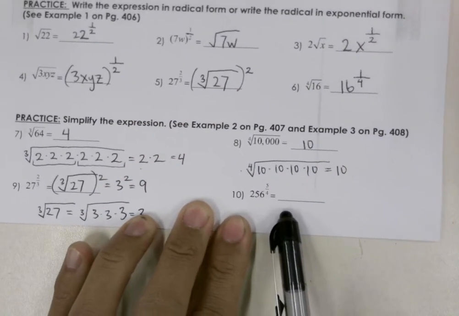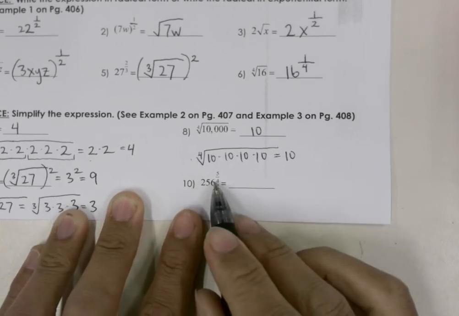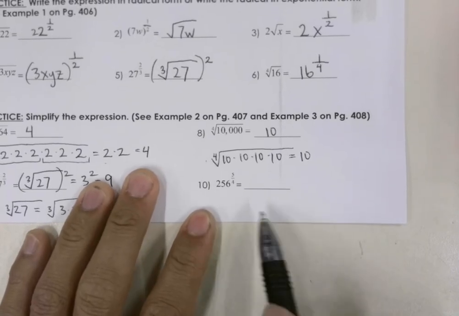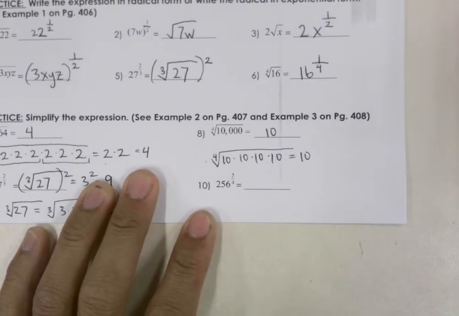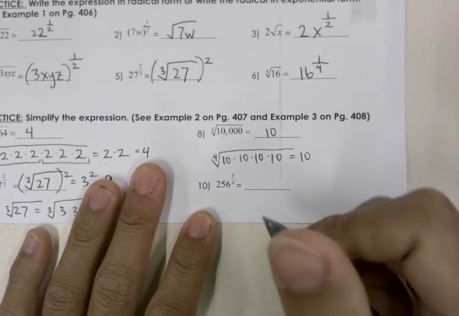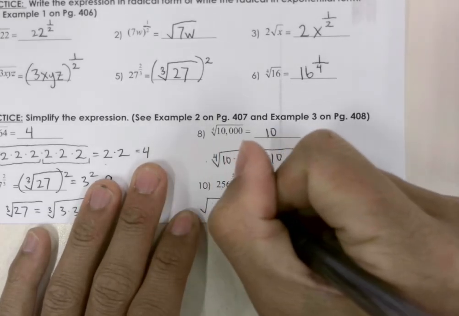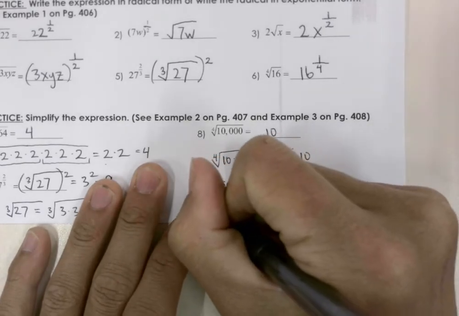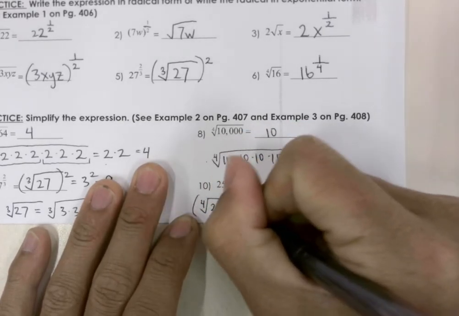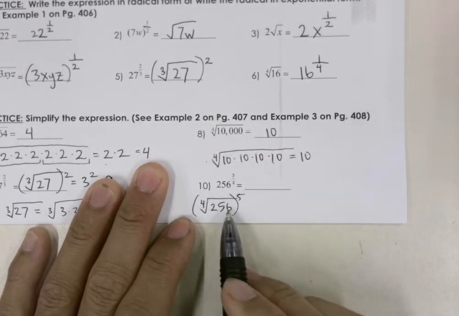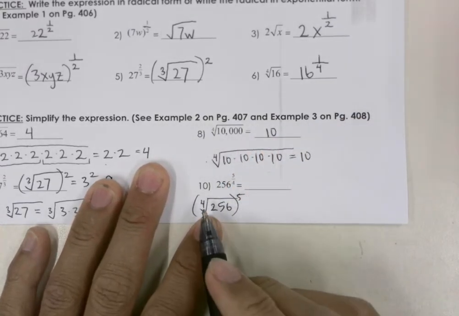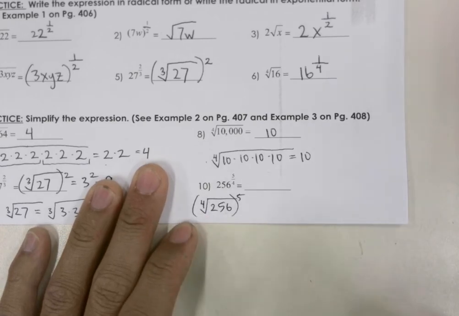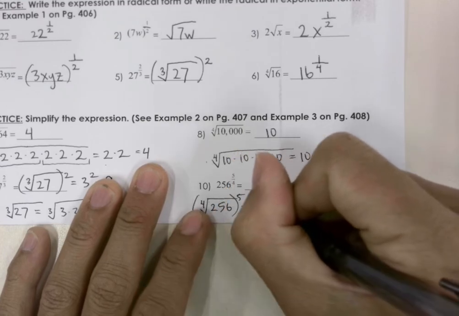Alright, let's go ahead and try that again here with 256 to the power of 5 divided by 4. First, we need to change it from being a rational exponential form into its radical form. So what we'll get is the 4 goes into the root index, and we have 256, and the 5 is what the entire term is raised to the power of. So now what is multiplied by itself 4 times to get 256? Let's see.